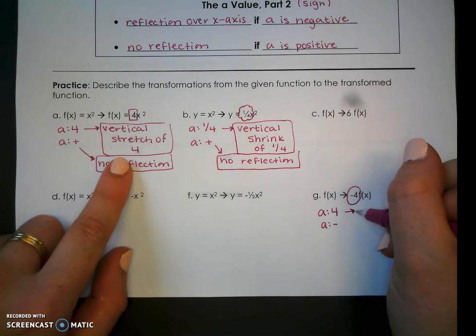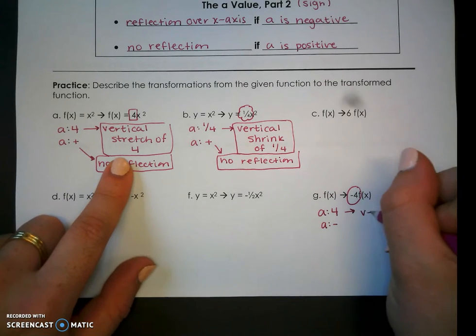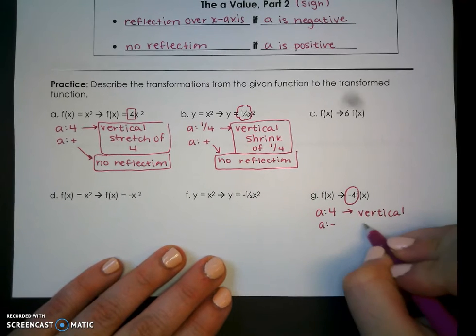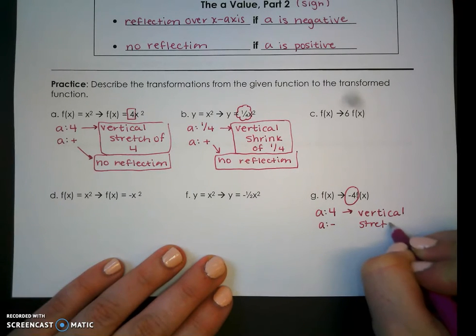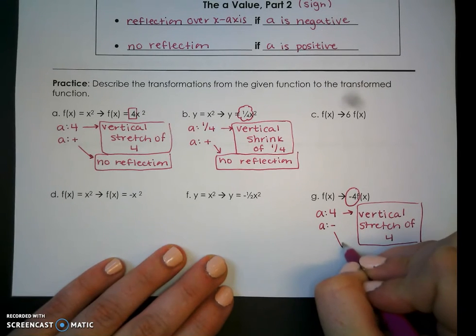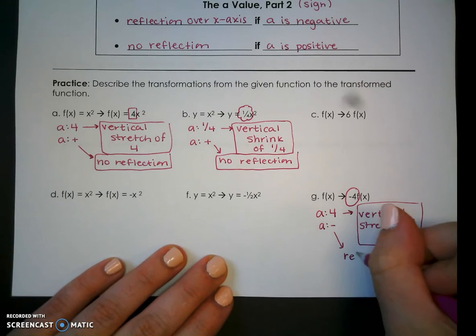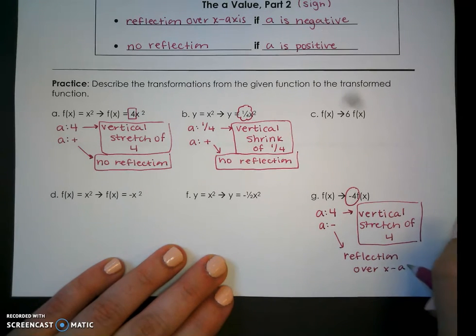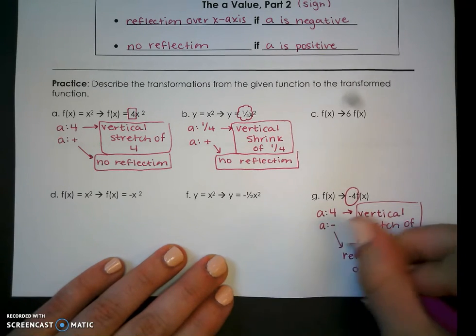So that 4, just like before, tells us that there's a vertical stretch of 4. That's the first thing we know. And then that it's negative, that tells us that there's a reflection over the x-axis.